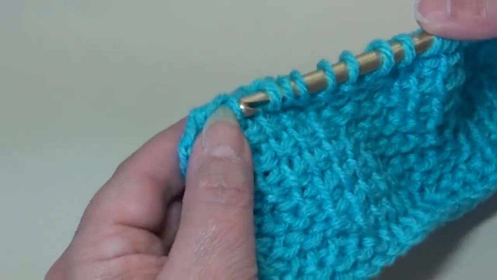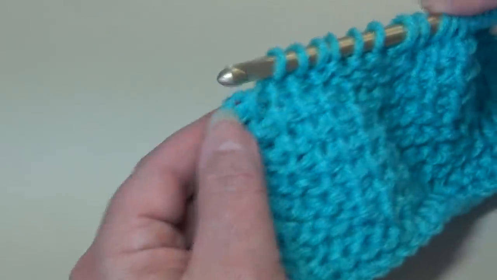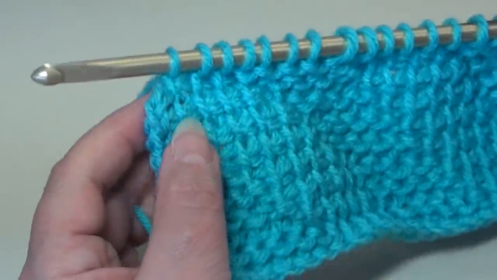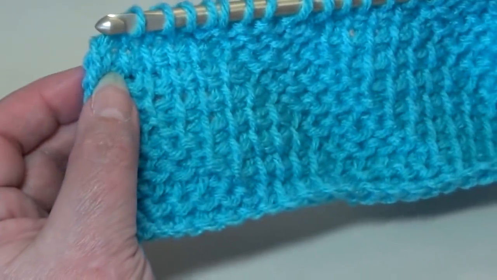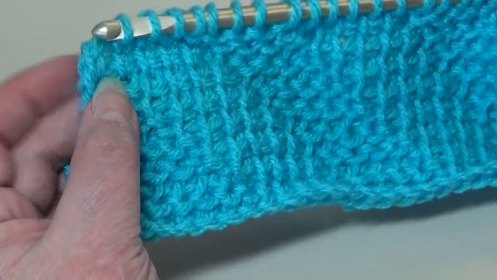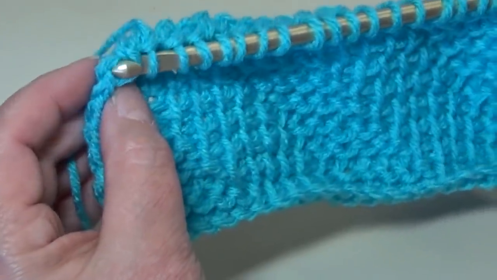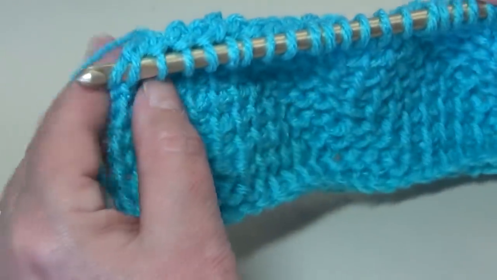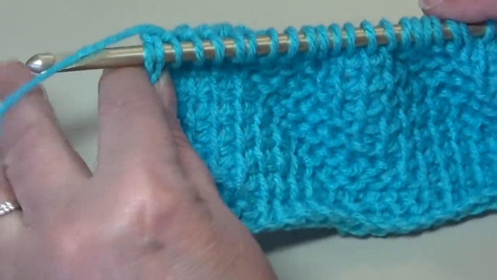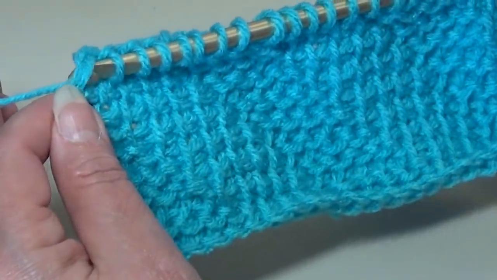That's 1, 2, and 3. We're over to the last loop of the row, the last stitch. Insert right into the edge stitch, the last vertical bar, and the one right below it. Yarn over and pull through both strands.